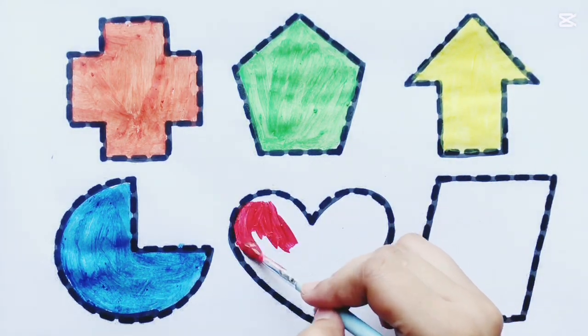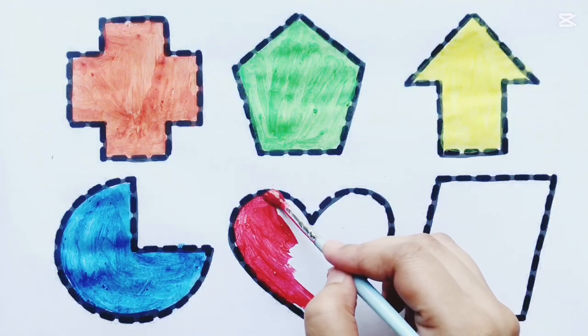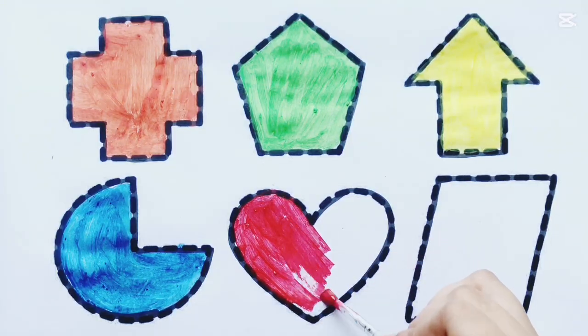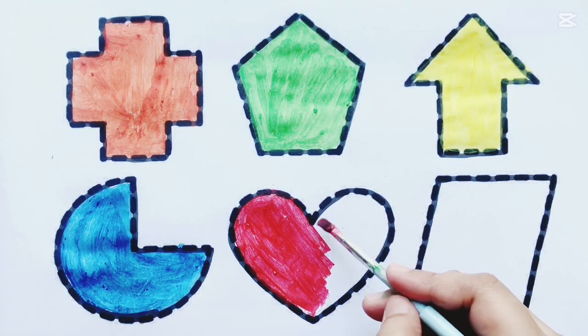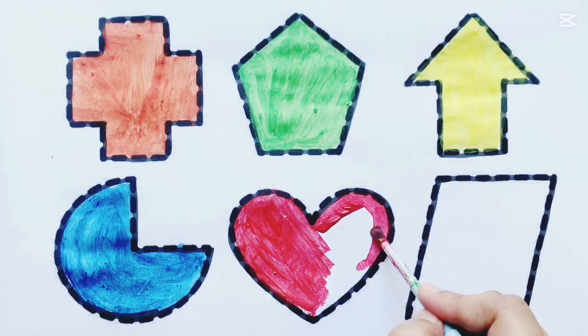Red color. This shape is heart. Red heart.